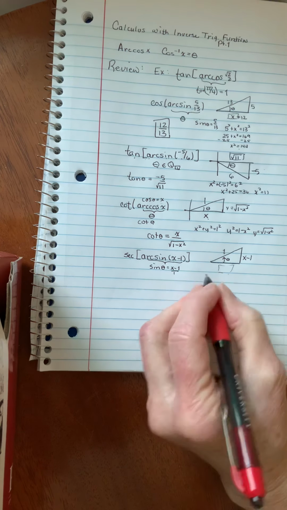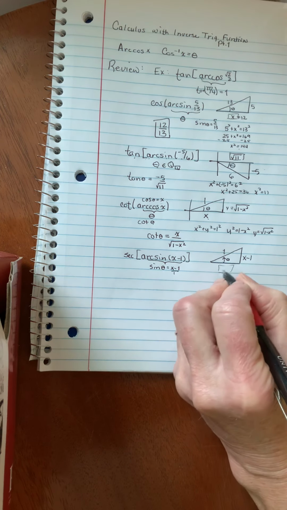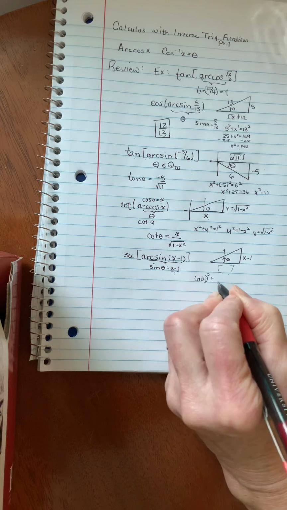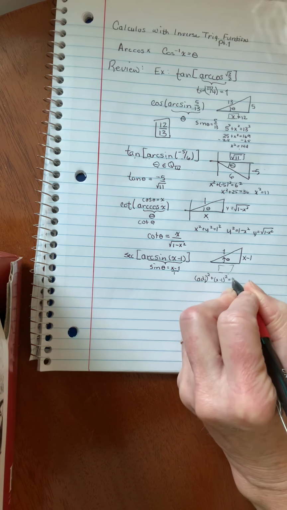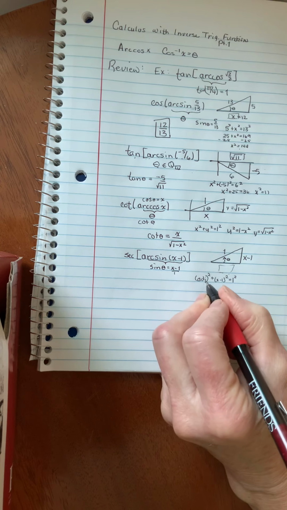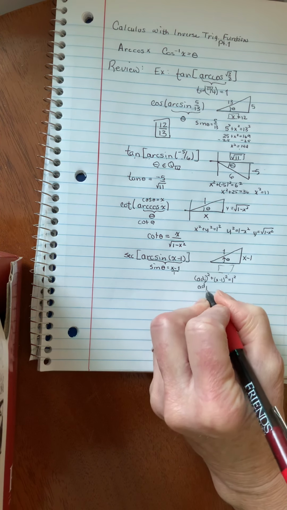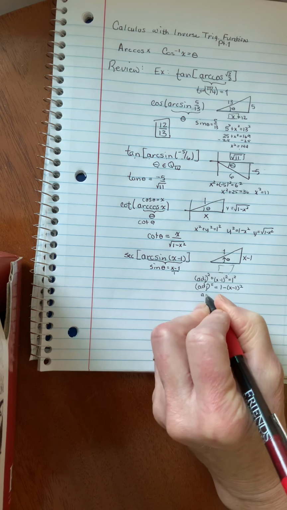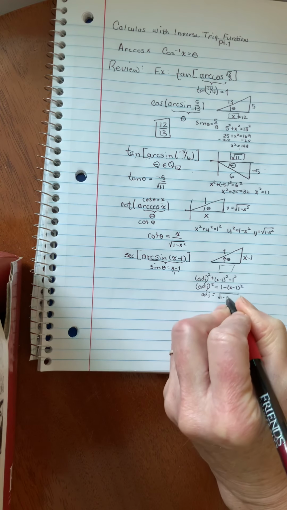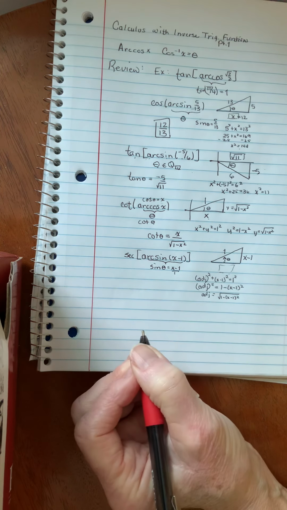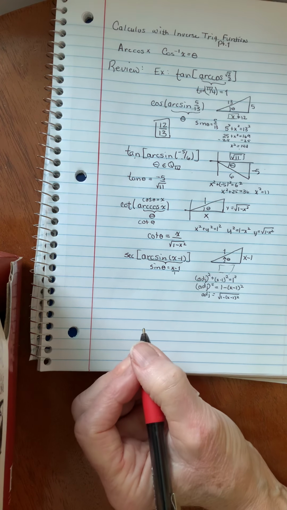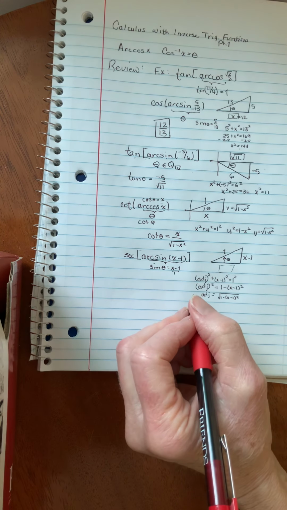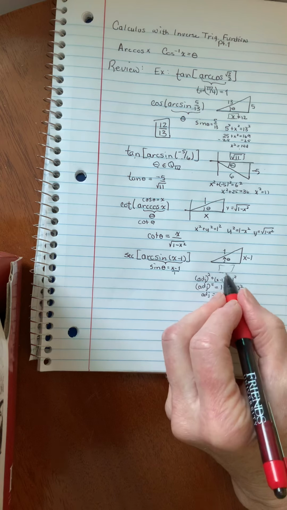So the adjacent side, and I'm not going to call it x this time because I've got x in here. So adjacent squared plus x minus 1 squared equals 1 squared. So what's the adjacent side? Well, adjacent squared is 1 minus x minus 1 squared. So adjacent is the square root of 1 minus x minus 1 squared. Now I didn't simplify that. You could. It doesn't really simplify terribly nicely. The 1 will disappear, but not too much else.